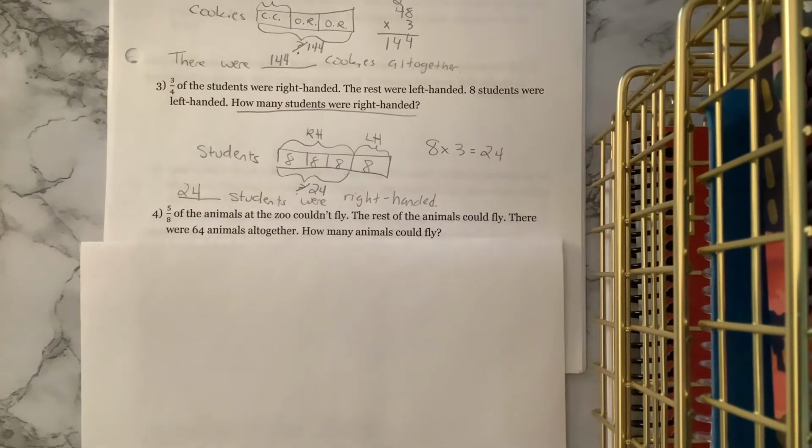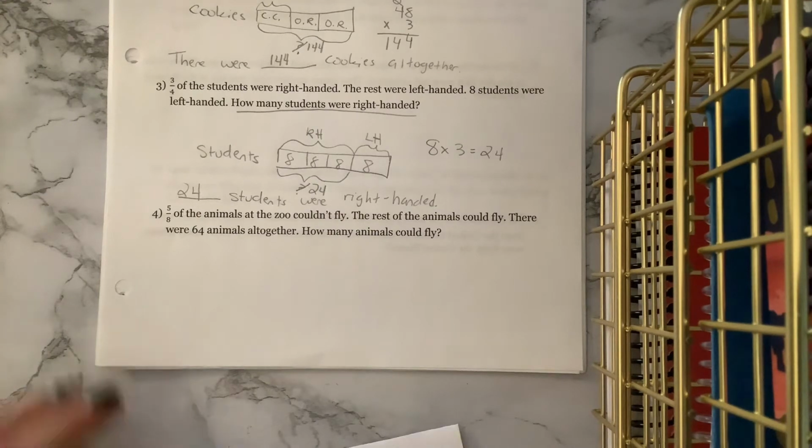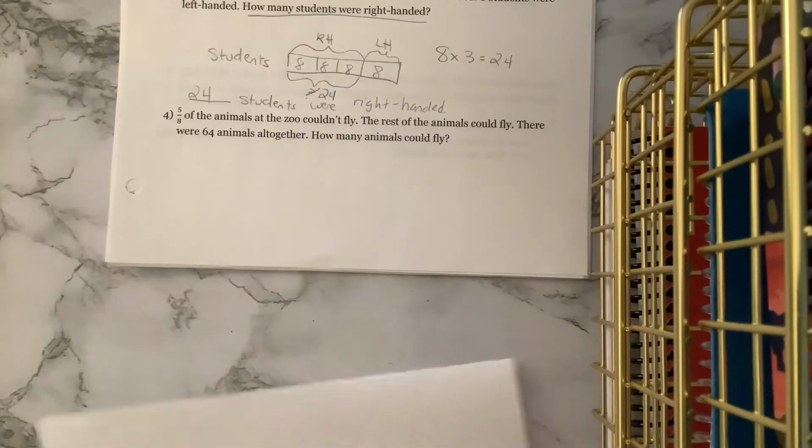How are we doing, 5th graders? Are we hanging in with these? Let's try number 4.